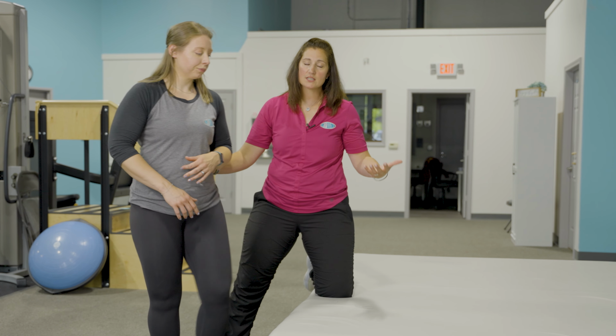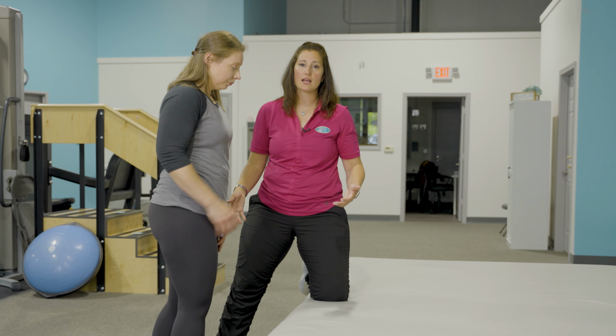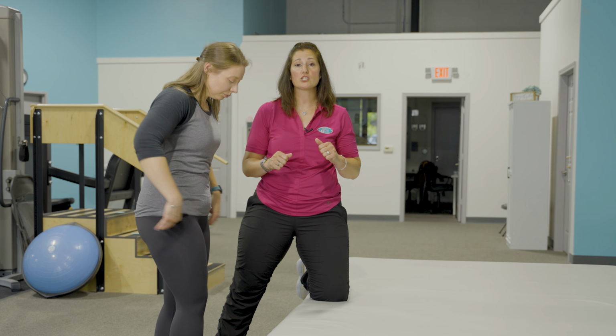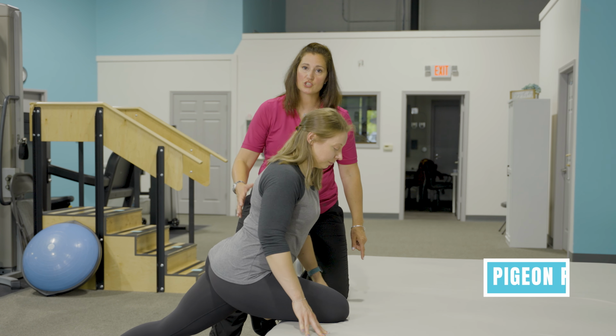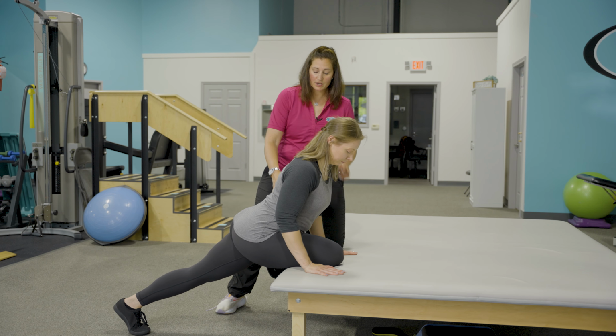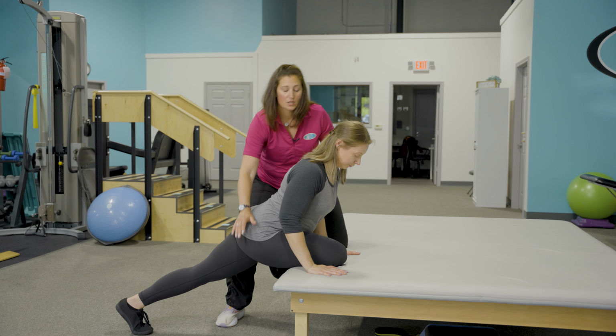Last one, to get your glutes, you probably might need to get on the ground. Or if there's an elevated bench in the area, you can use your bed at home. We're going to put one leg up. And this is just your standard pigeon pose. From here, it's a nice way to get into the glutes.